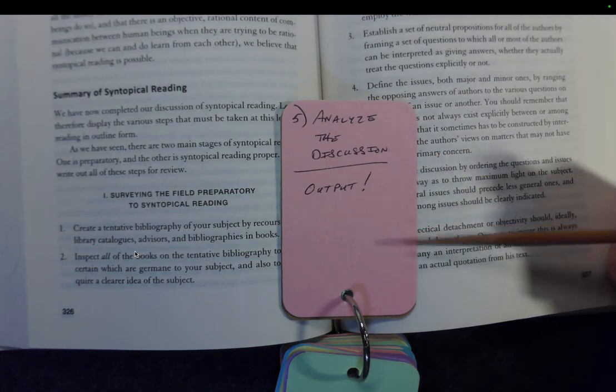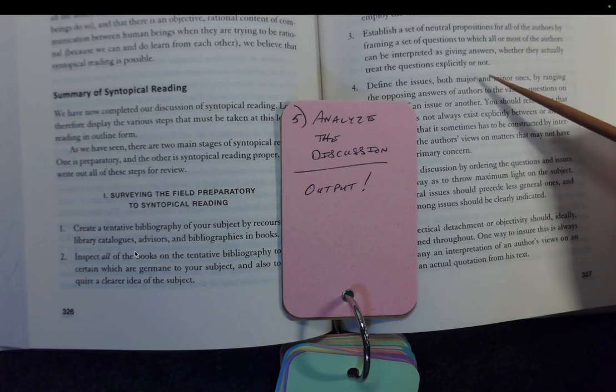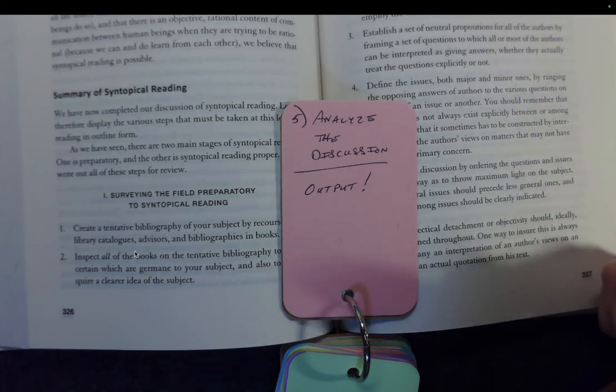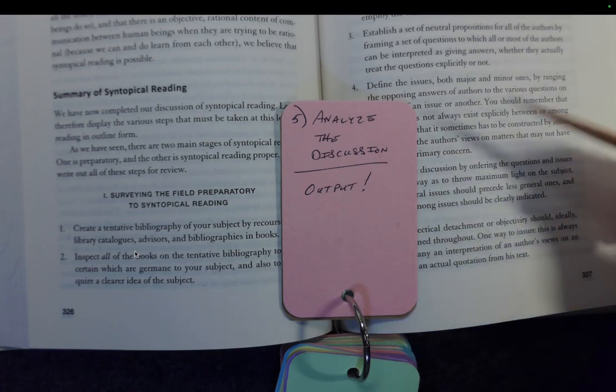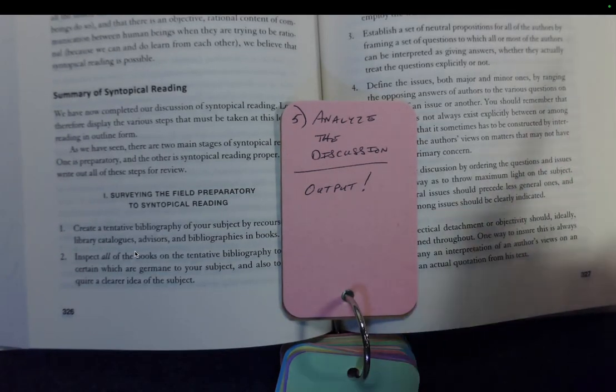Okay, so we've got all of these cards. How does that relate to a Zettelkasten? And how does the process differ if you have a Zettelkasten versus if you're operating just spreading all the books out in front of you?